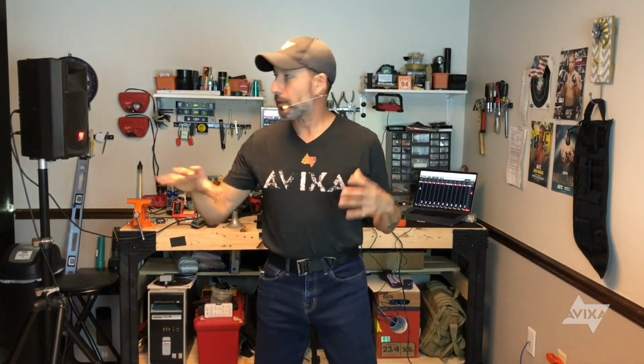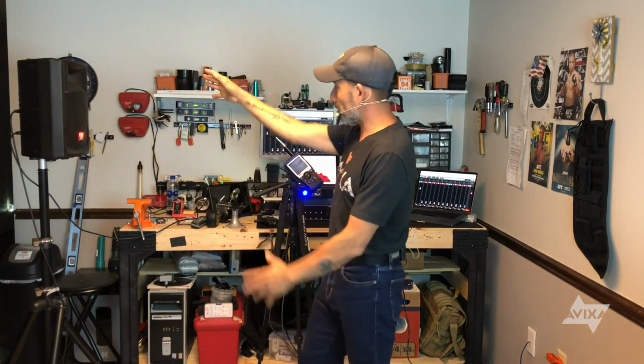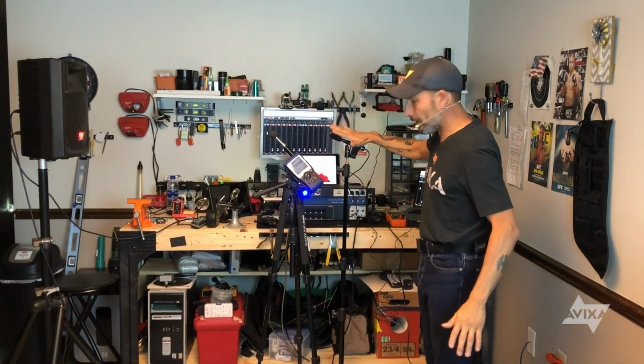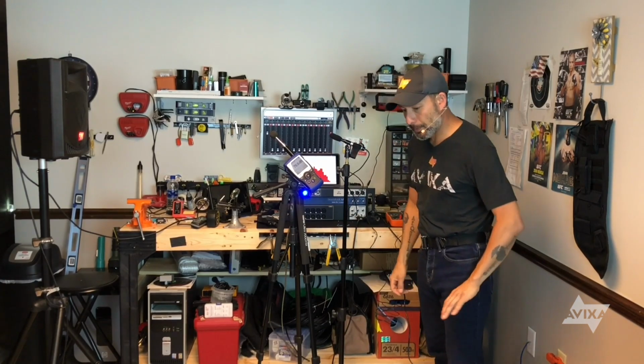I want to make sure that the loudspeakers have time to blend with each other. I have my tweeter up here and my low end down here, so I'm going to give it a little bit of space for it to blend. I have my measurement microphone here. I have my real-time analyzer up here on the iPad.